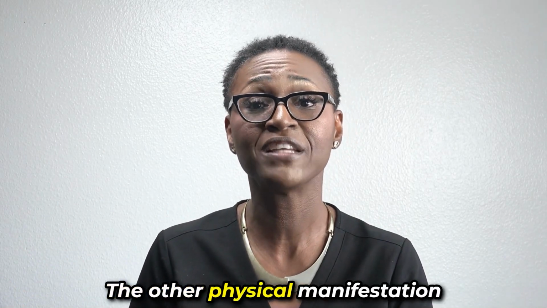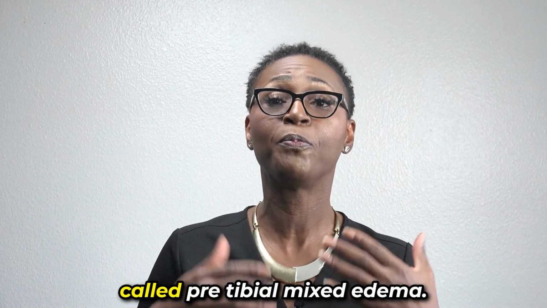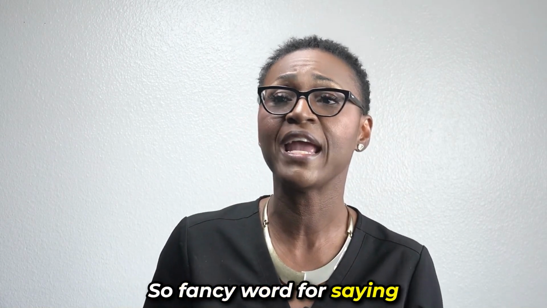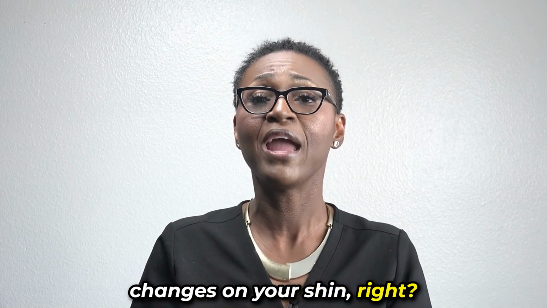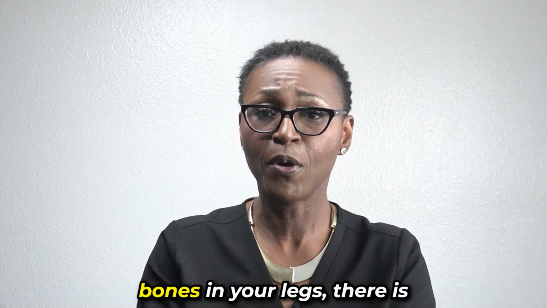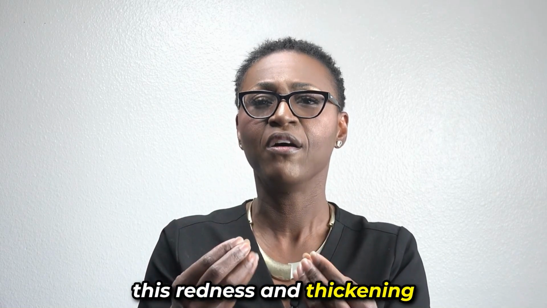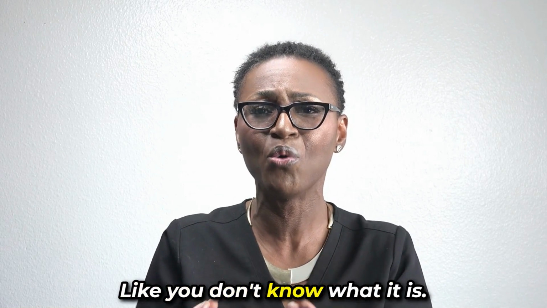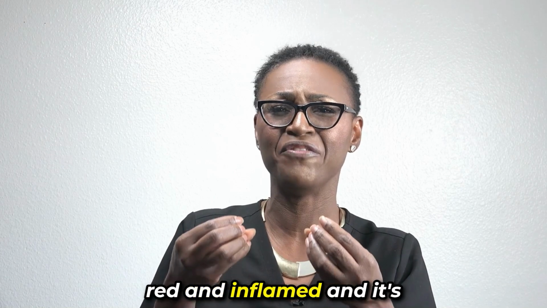The other physical manifestation we sometimes see with Graves' disease is something called pretibial myxedema. It's a fancy word for unique skin changes on your shin. In the front of the long bones in your legs, there is redness and thickening of the skin so bad that it's like something is off. You don't know what it is, but it looks thick and red and inflamed.